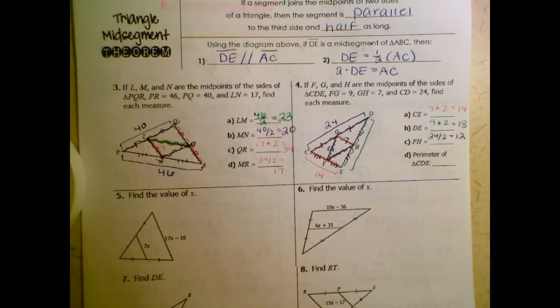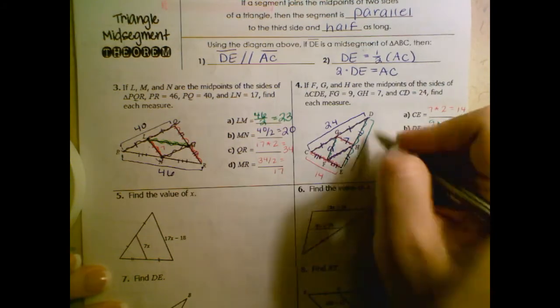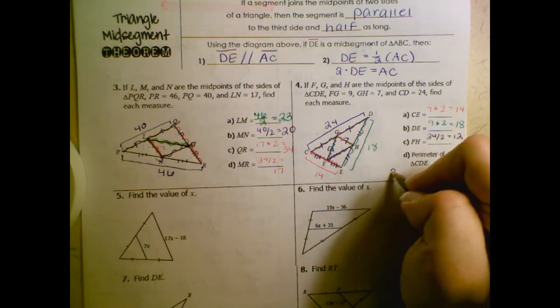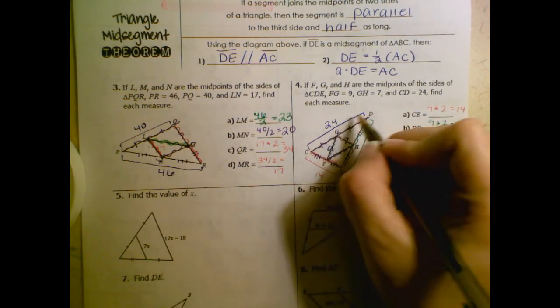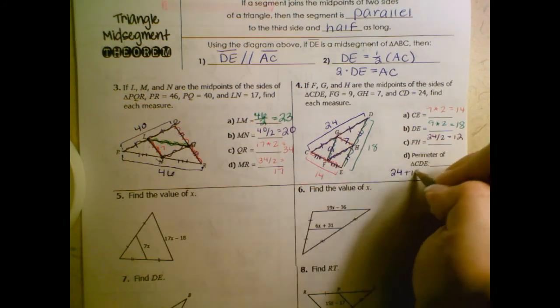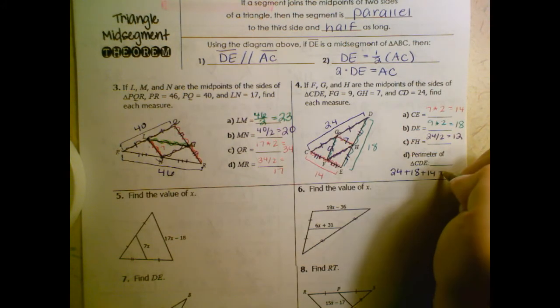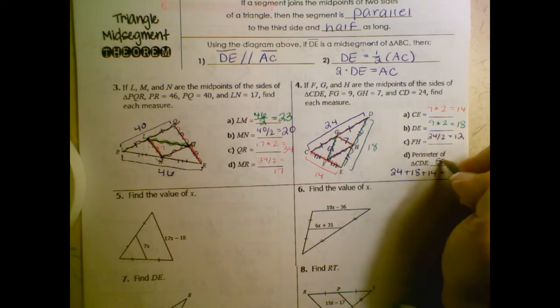The perimeter now, so let me go ahead and write in DE we just found was 18. Perimeter is, I'm adding all of the sides together, all the outside guys, so 24 plus 18 plus 14. That gives me 56.